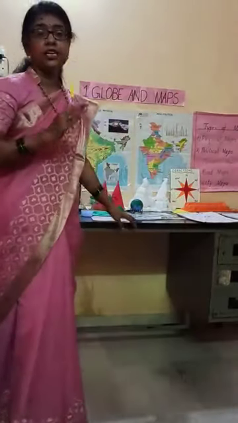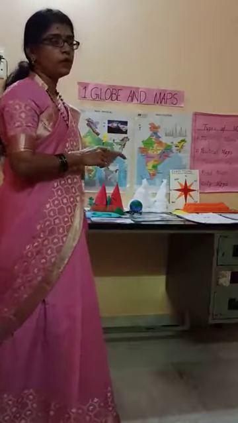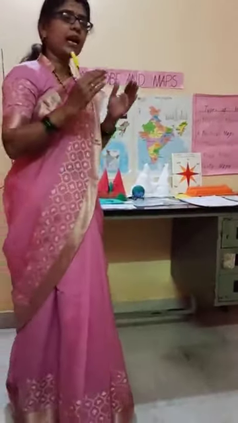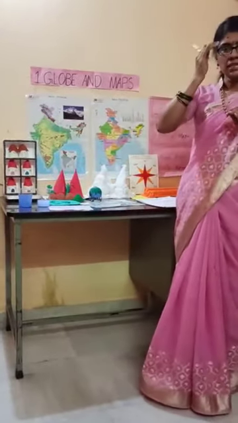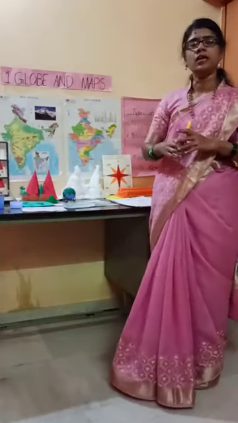But real cartographers, who study maps and draw maps, do not do it like that. They compulsorily take specific units, a specific scale, and they draw the map.